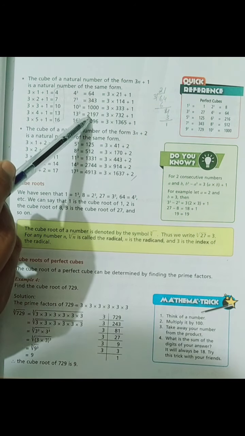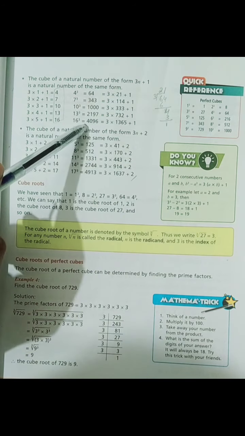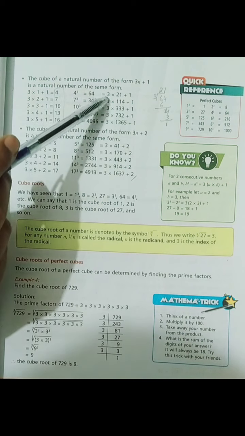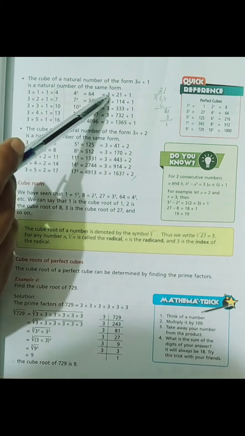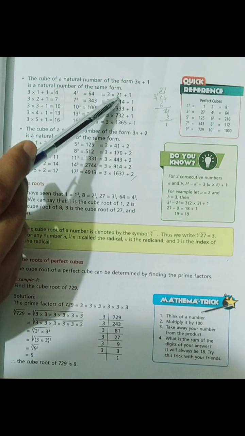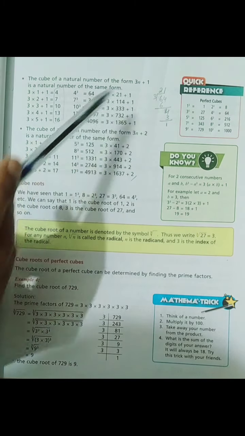13 cube is equal to 2197, and 16 cube is equal to 4096. Now we see that 3 multiplied by 21. It means that we divided 3 by 64. We get 21, and the remaining 1 we have added in the value.